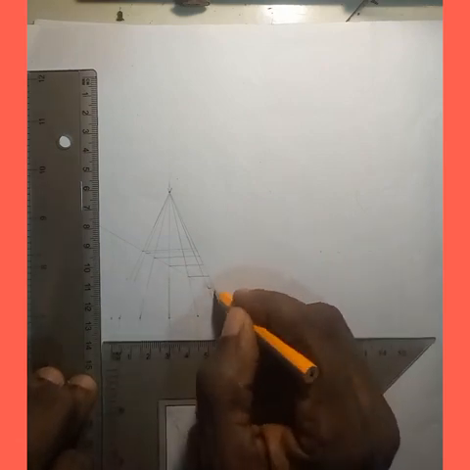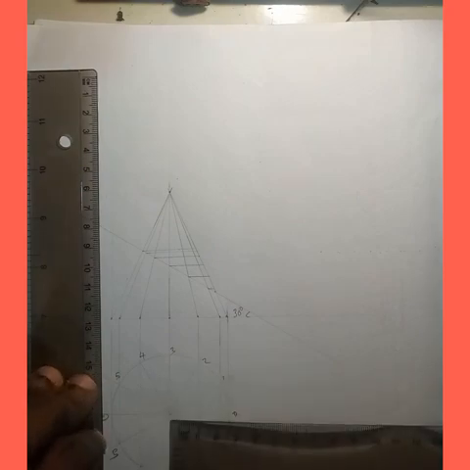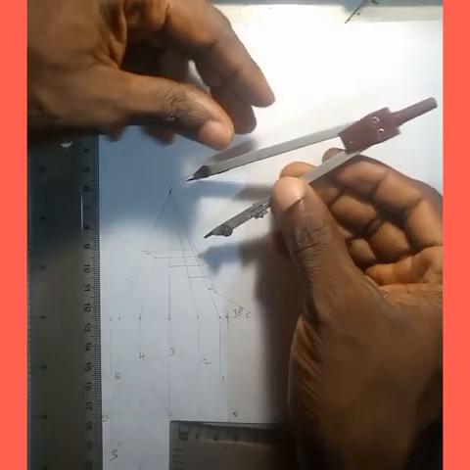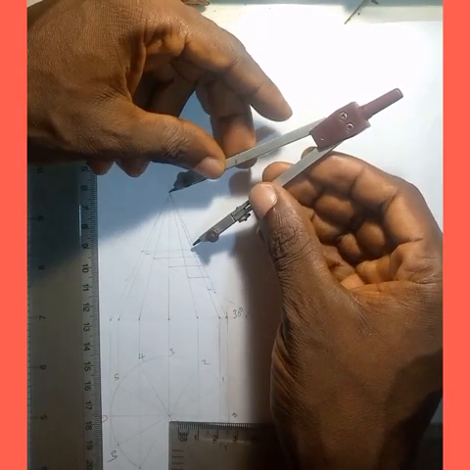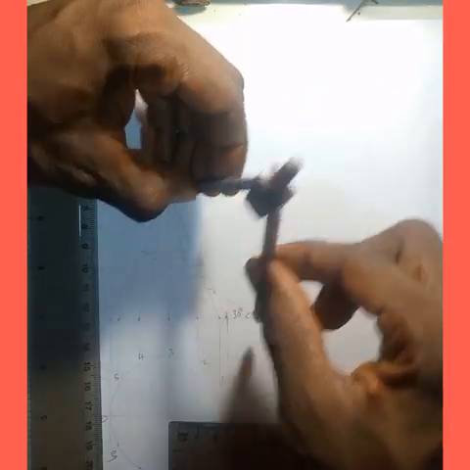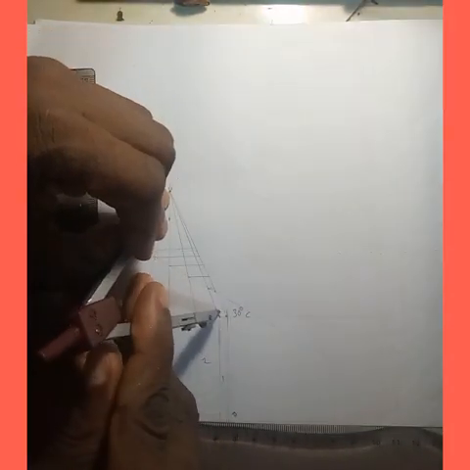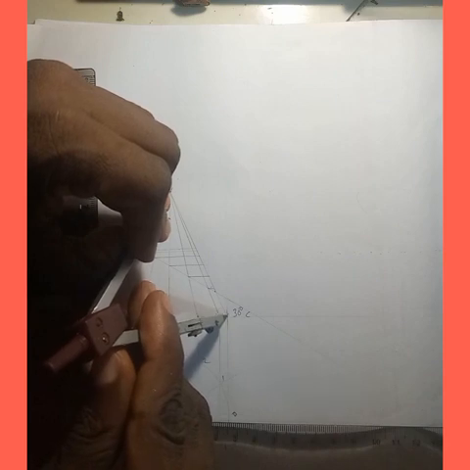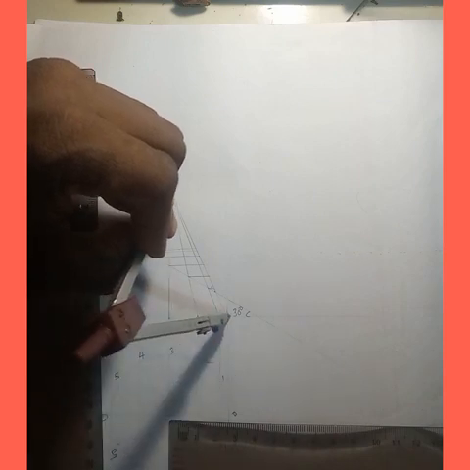All you need to do now is to take your compass, using this point as your center, and this point as your radius. You are now expected to draw an arc.